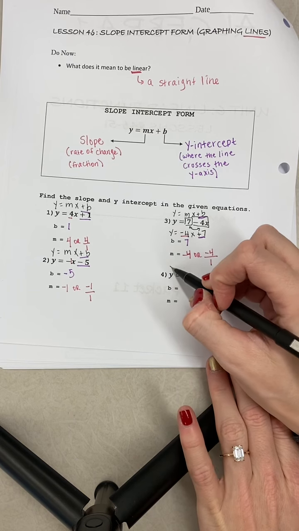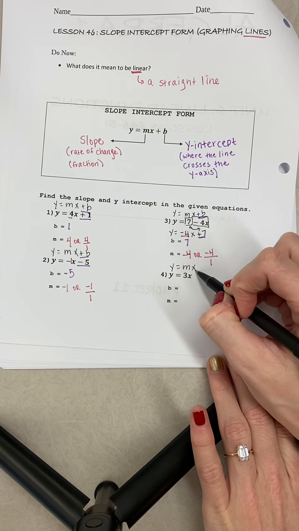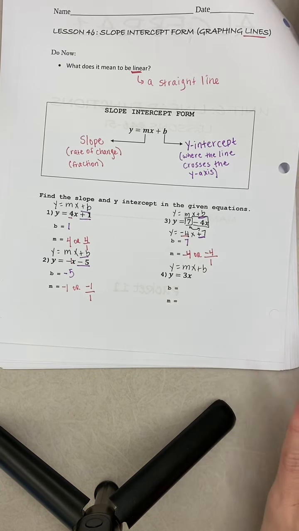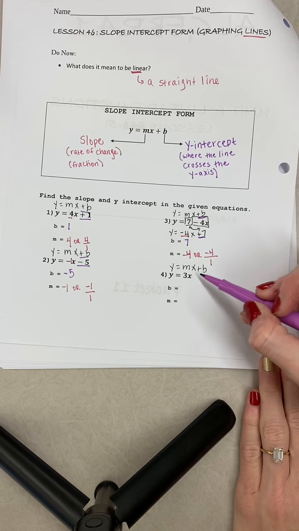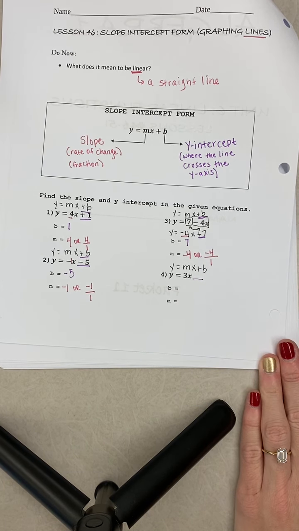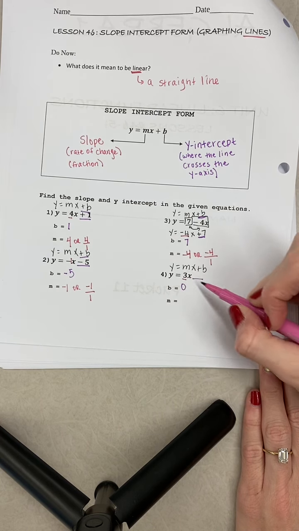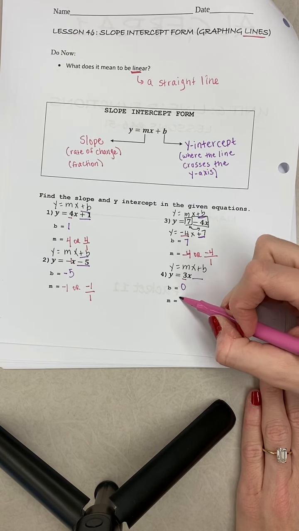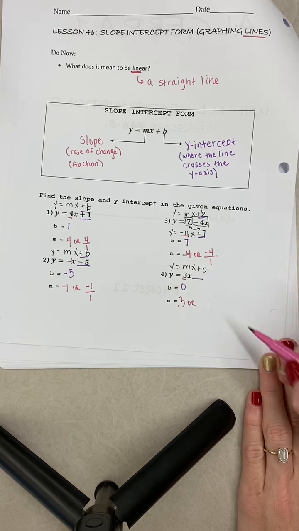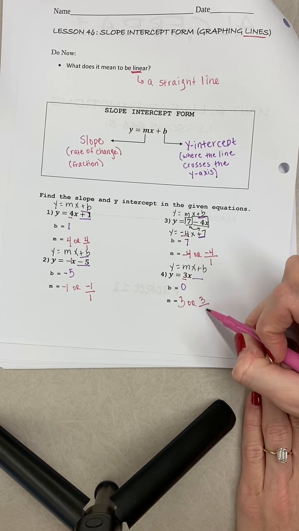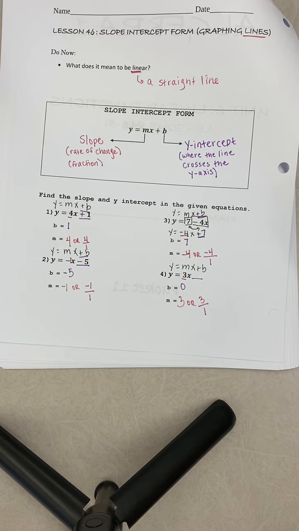Once again here, we have y equals mx plus b. Well, first, what's my y-intercept here? I don't see anything there. I only see the x, so that means my y-intercept is just 0. And then the number that's attached to the slope, to the x, is my slope, so my slope is 3. Or if I write that as a fraction, 3 over 1.